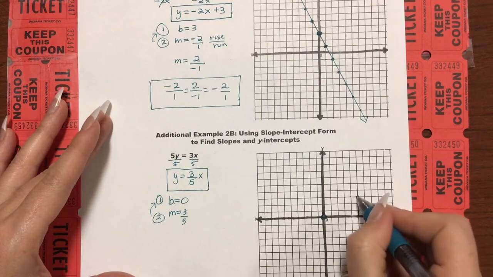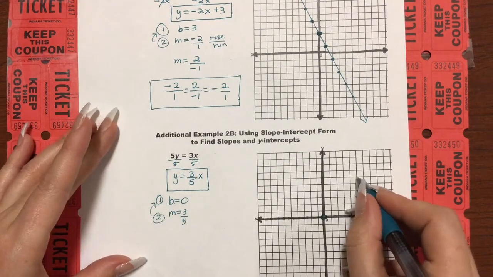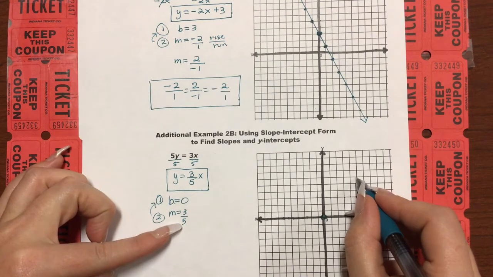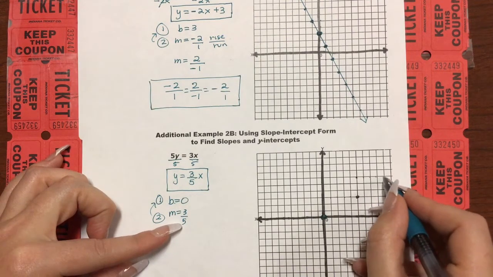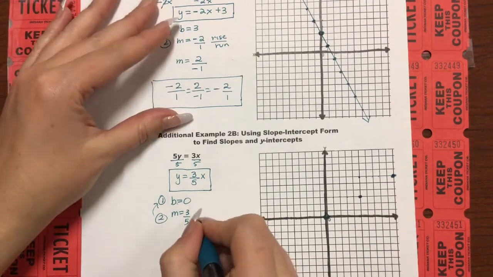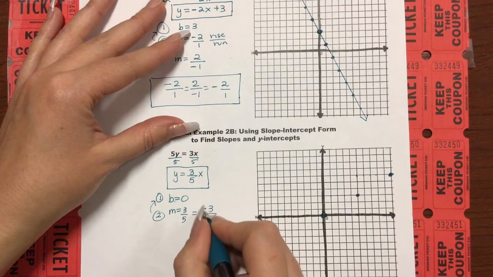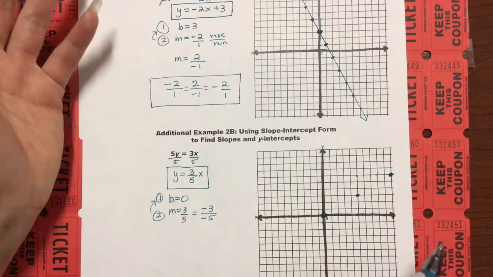We're going to rise up 3 again in the positive direction because it's a positive 3. 1, 2, 3, and then we're going to run in a positive direction 5. 1, 2, 3, 4, 5. There we go. And we can do the opposite because negative 3 divided by negative 5, and negative is a positive, right? And it's the same thing as 3/5.